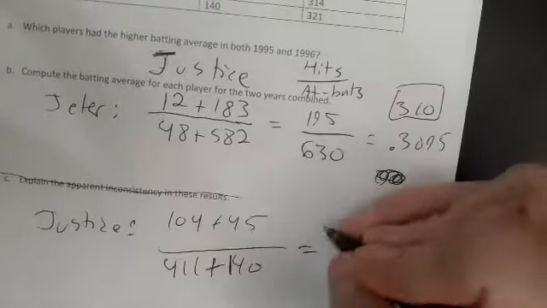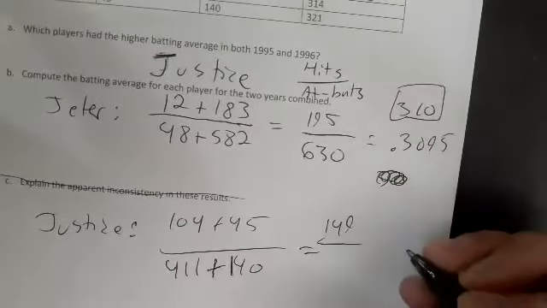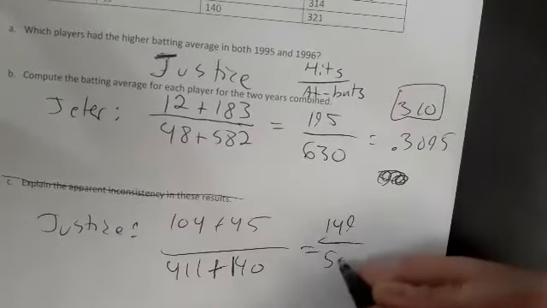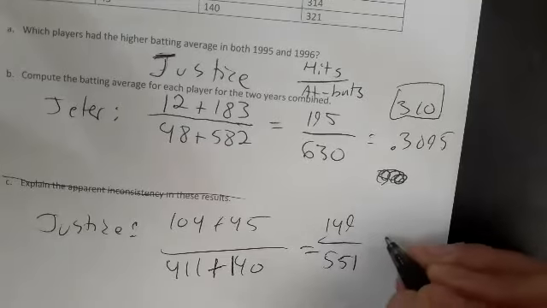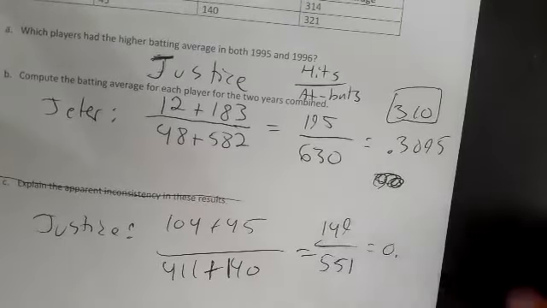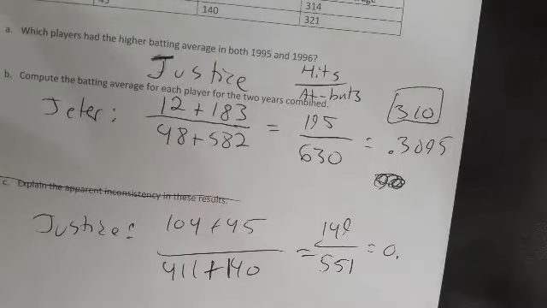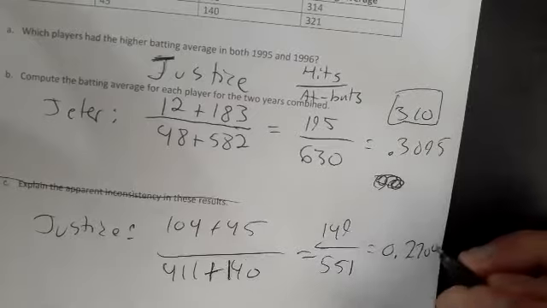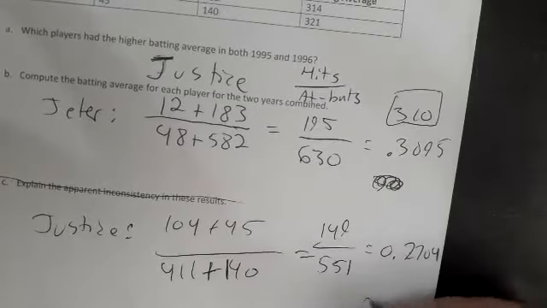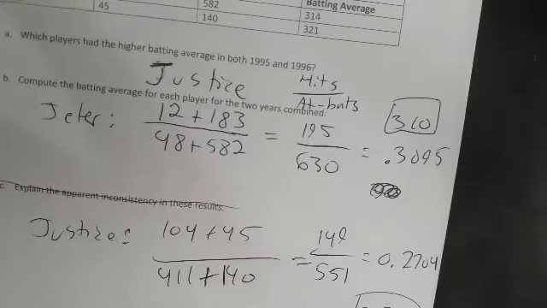So if I do this, I should be getting 149 over 551. And when I calculate this, the decimal should be about 2704. So we could say he's got about a 270 average.